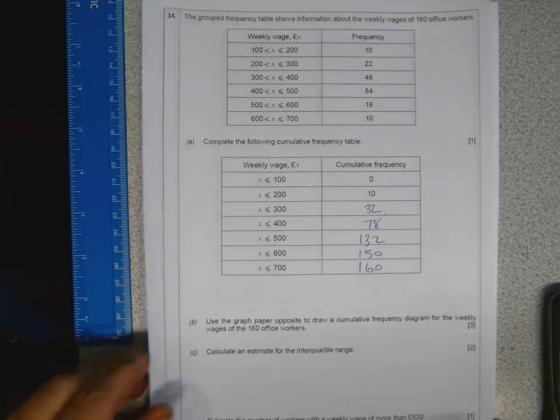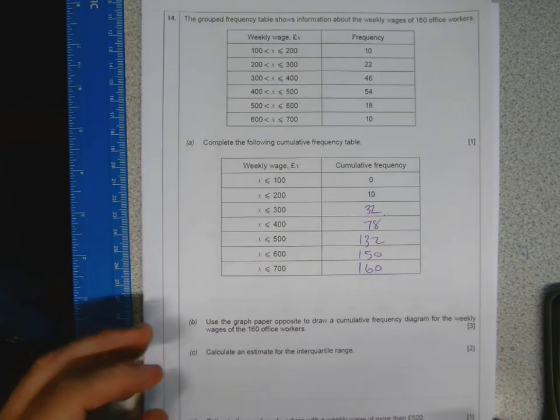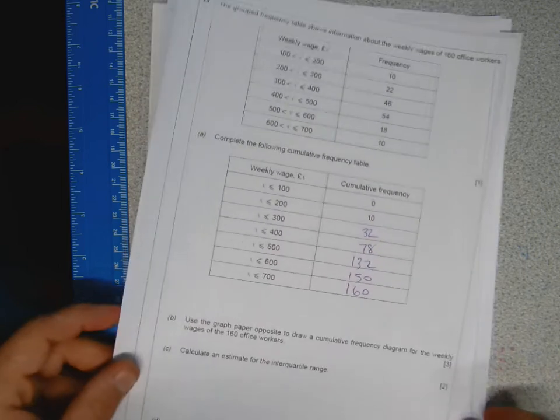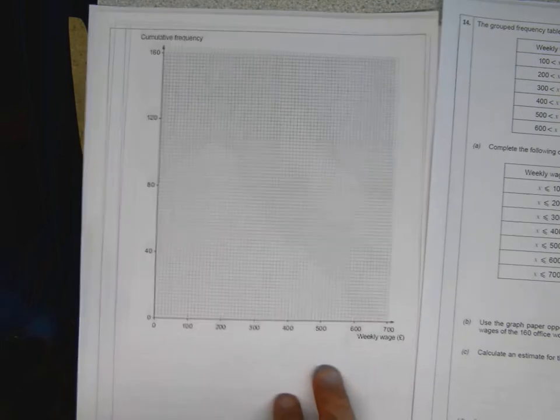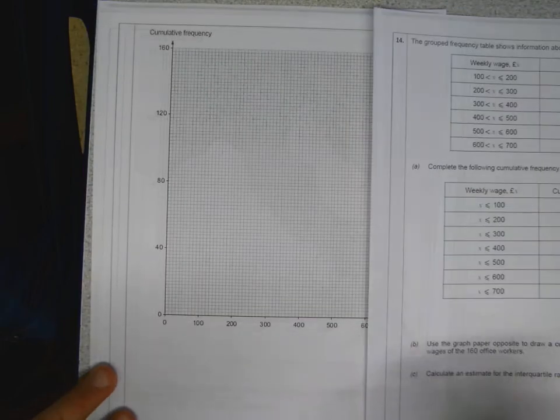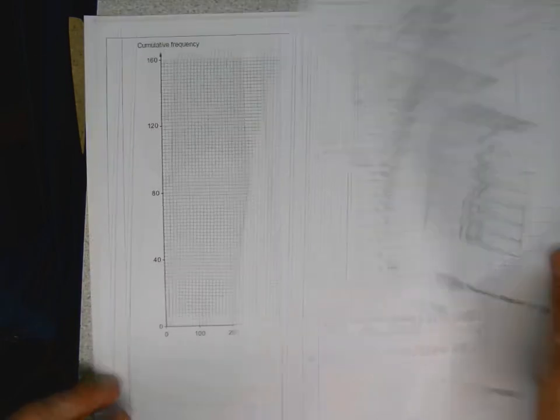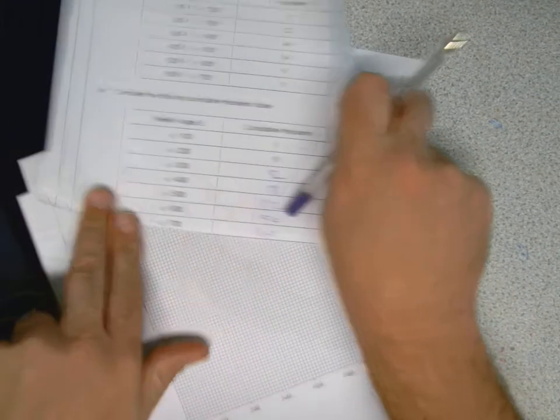Use the graph paper opposite to draw a cumulative frequency diagram for the weekly wages of 160. So when it comes to drawing your cumulative frequency, you've got to go from here basically. See if I can fold this up a little bit so we can see the values at the same time.